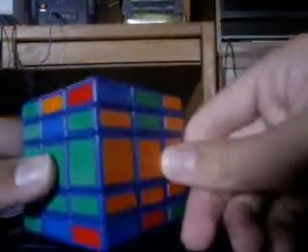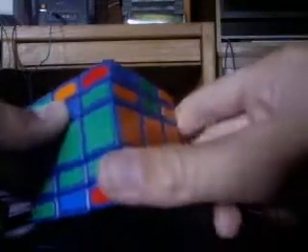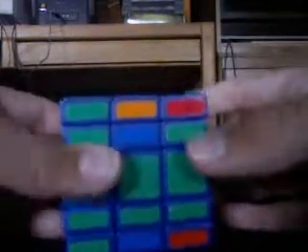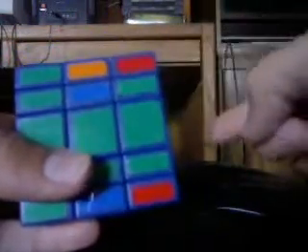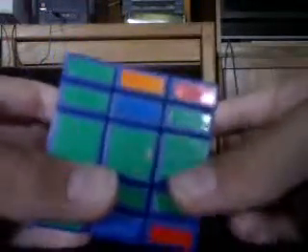So you want to find two that need to be switched. These two need to be switched because green needs to go here, and you need to get blue over to the opposite side eventually, so you're going to want to move that to there so you can adjacently swap that. So hold the two in the front and the right. Remember, if these two edges are still switched, you've got to keep that in your right hand. Very important. And then you do this. It's really easy to remember.